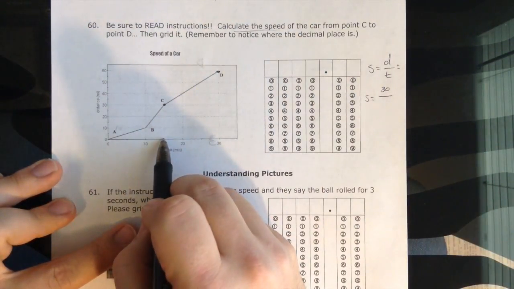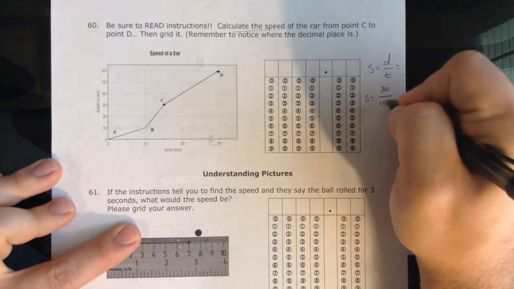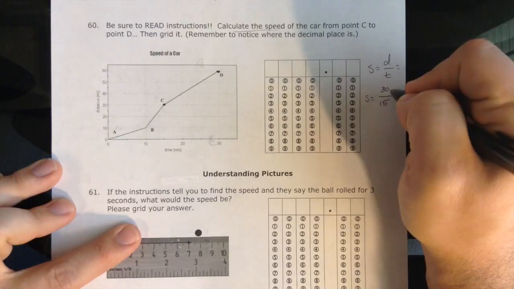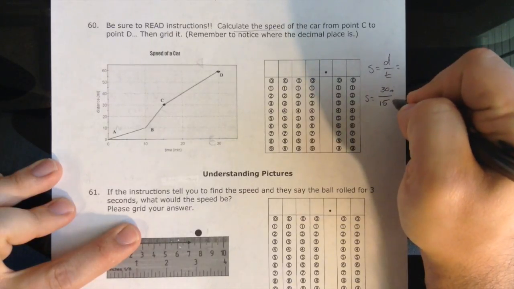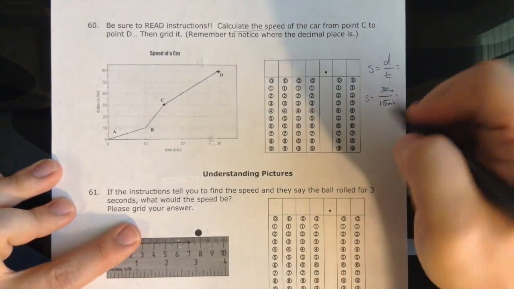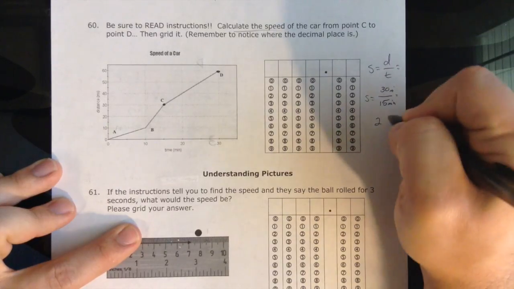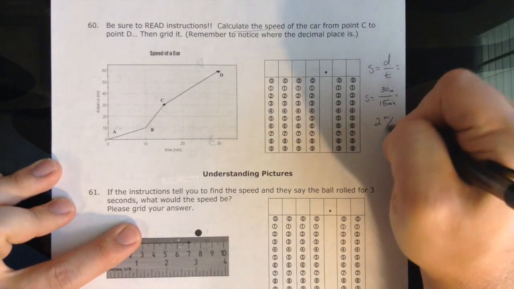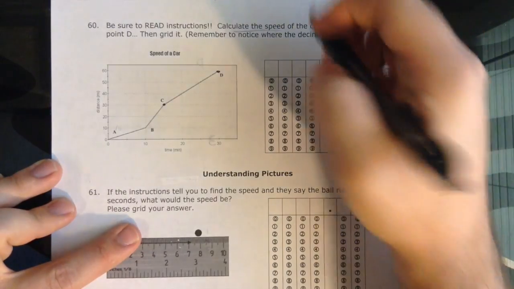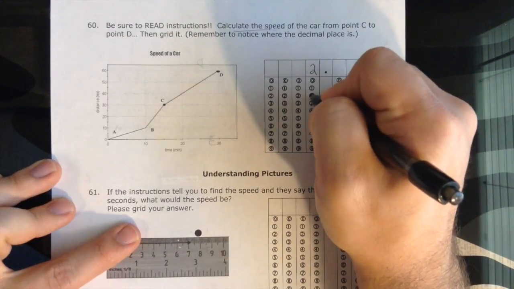And then it goes from 15 seconds to 30 seconds. So that would be a time of 15 seconds. So 30 miles in 15 minutes. So 30 miles divided by 15 minutes, that gives us a speed of 2 miles per minute. So then to grid that, we grid our 2, bubble in the 2.